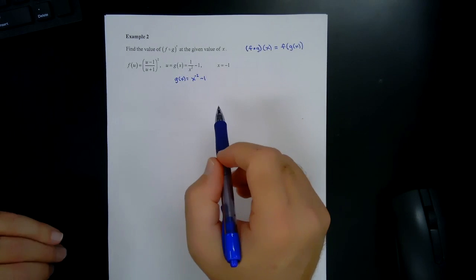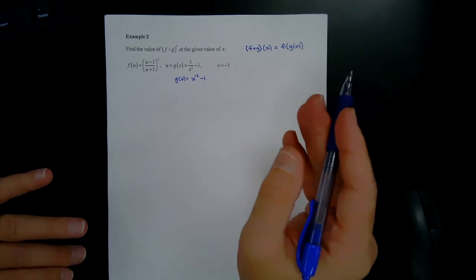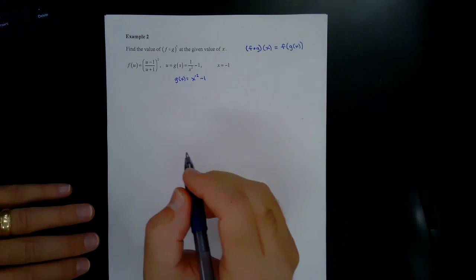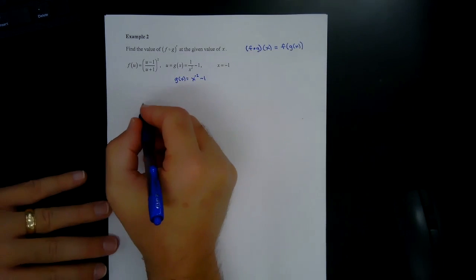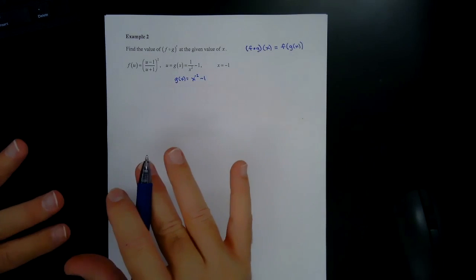Now, this is going to be similar to some problems you're going to see on homework, and that's why I'm showing you this. So we have to realize what all this means. There are a couple of ways of doing this. I'm going to show you how to deal with it with the u's.